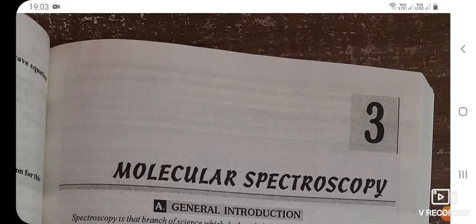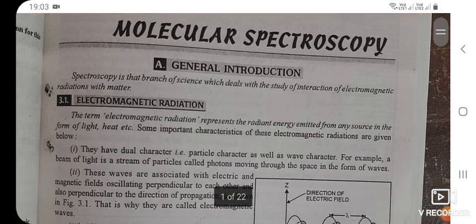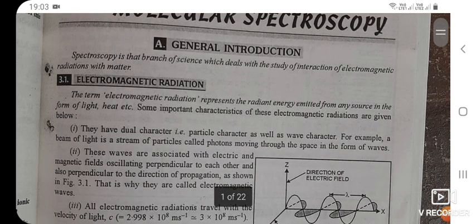I am a student of BSc Chemistry Honours 5th semester and I am here for making a video for visually impaired students on the topic molecular spectroscopy. General introduction. Spectroscopy is that branch of science which deals with the study of interaction of electromagnetic radiations with matter.